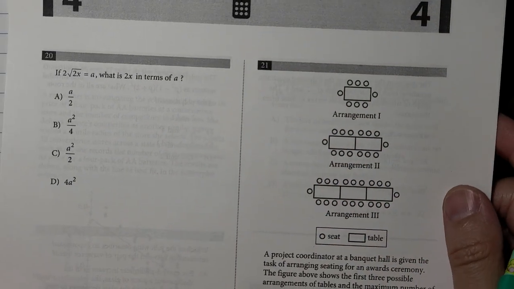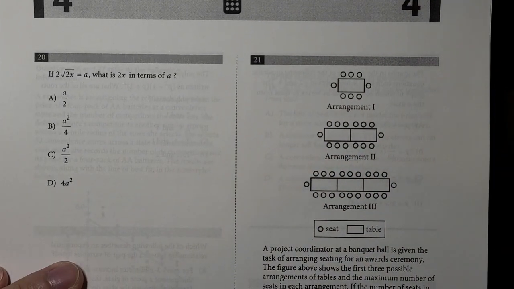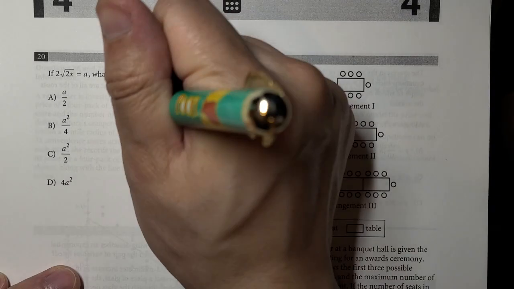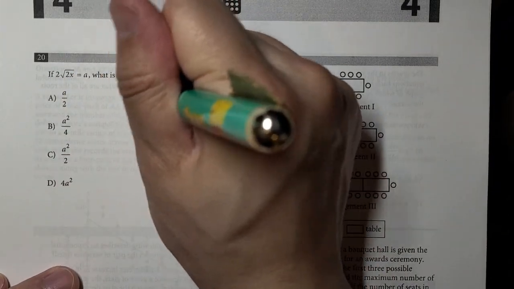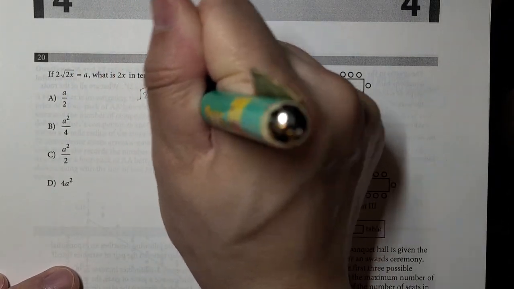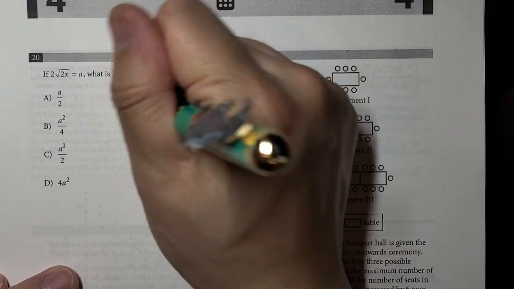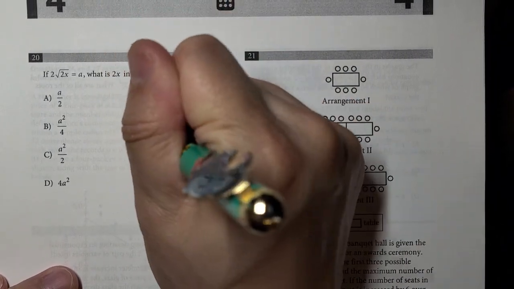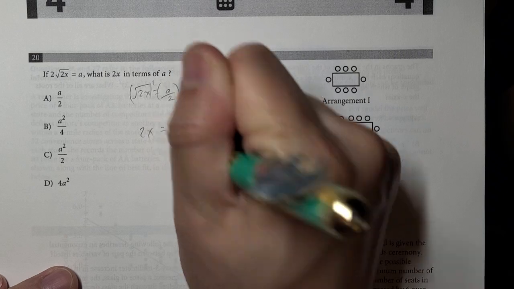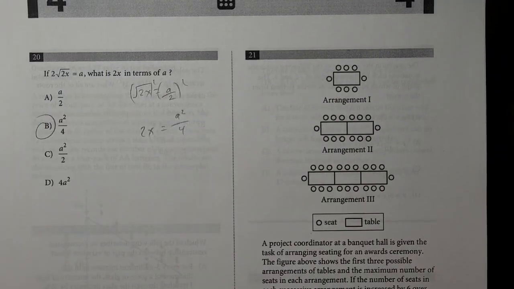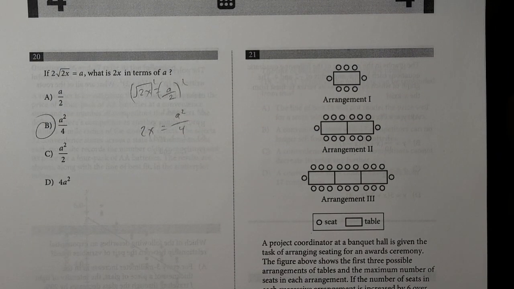If 2 square root of 2x is a, what is 2x in terms of a? Oh, this is easy. So divide by 2 on both sides. Square root of 2x is a over 2. Square both sides now. 2x is a squared over 4. Answer is B. I don't know why they asked this. It was very simple.